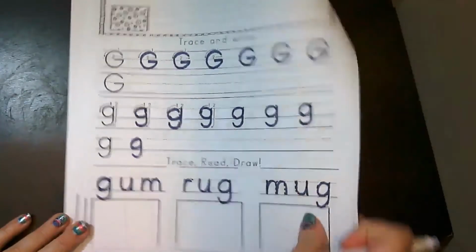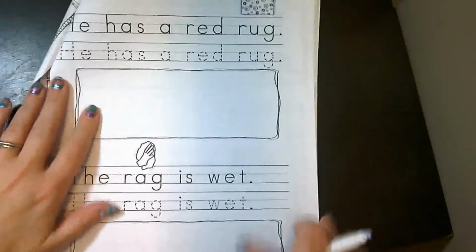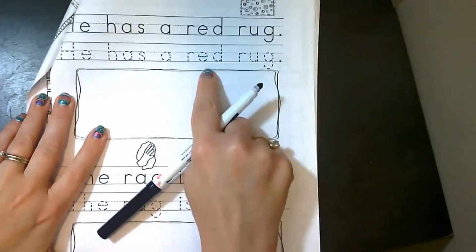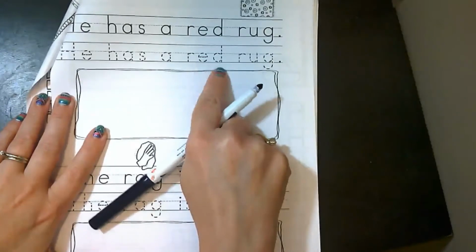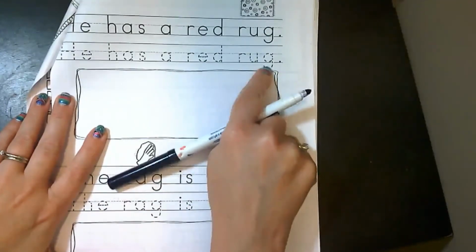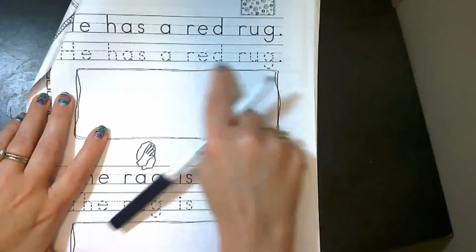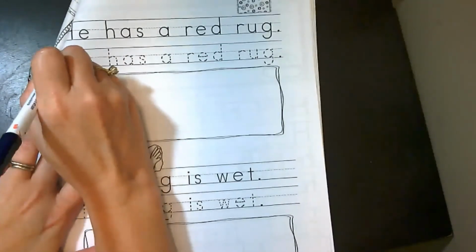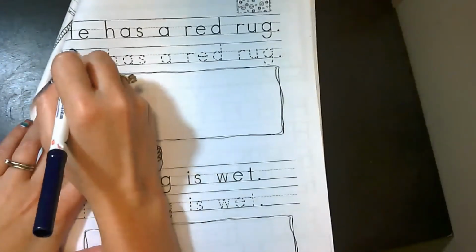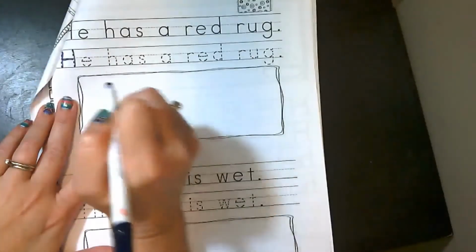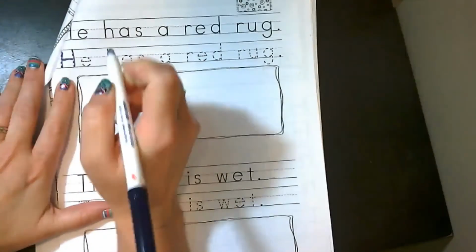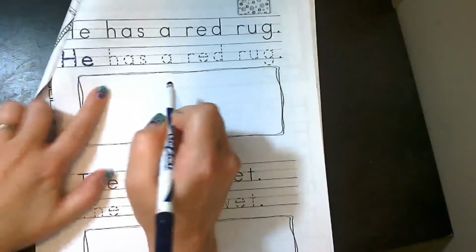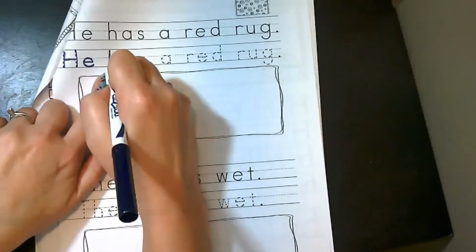All right, let's move on to our sentences. All right, read this sentence with me. He has a red rug. All right, remember all of our letters pretty much start at the top. So uppercase H, down, lift your pencil, straight down, lift your pencil, and cross. So you do have to lift your pencil twice to write the uppercase H. Remember your E, hit the ball and run the bases. All right, lowercase h, straight line down and a hump.